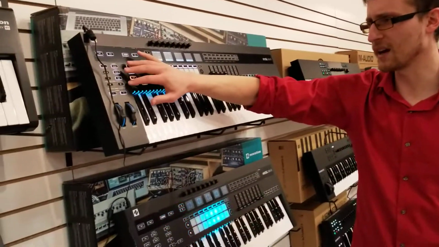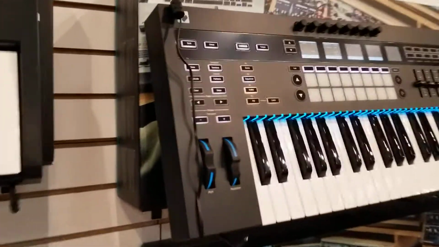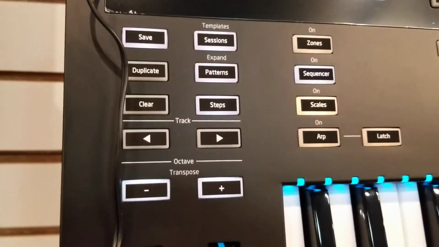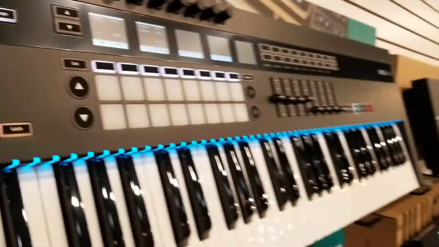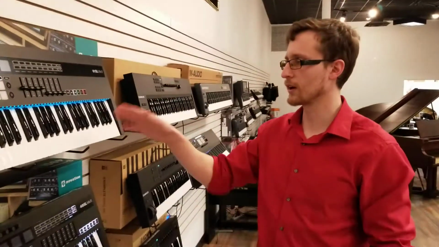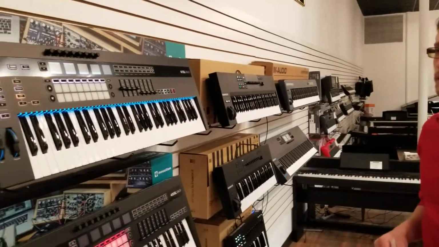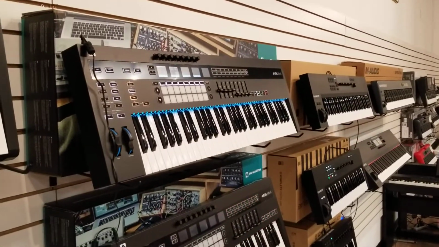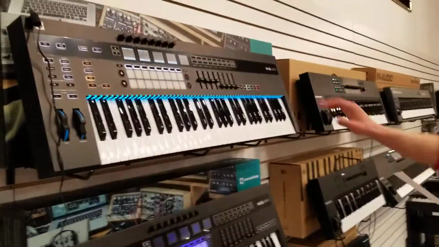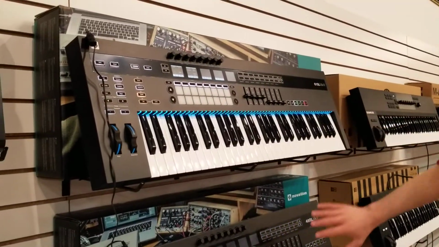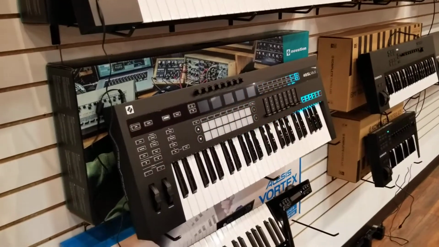There's a bunch of extra patterns and sessions, and this is a really, really powerful piece of hardware. So if you want to skip over some of the more basic pieces of MIDI controlling equipment and just dive into the one that you'll need for a long time, very powerful, the SL series is awesome. So this is $699 and this is $599 for these guys here.